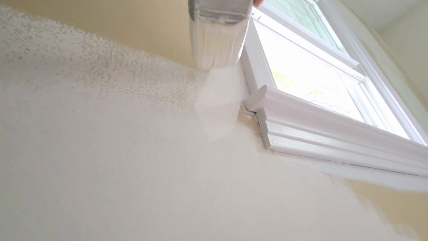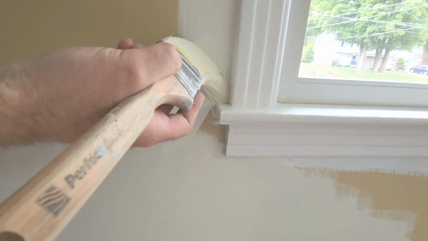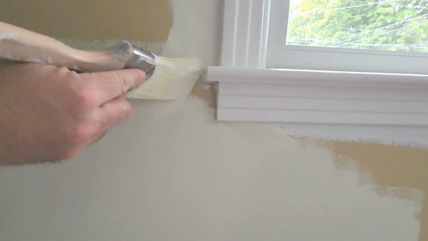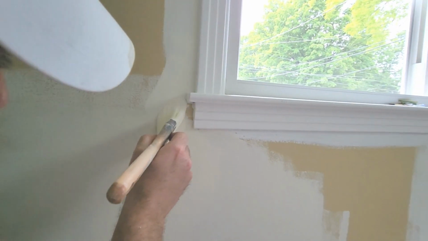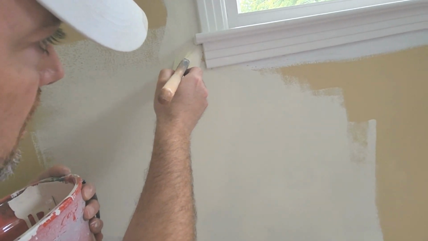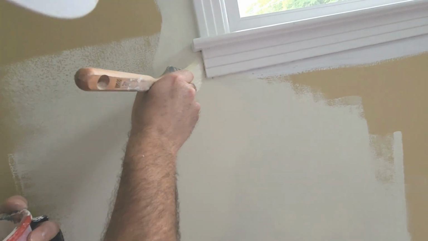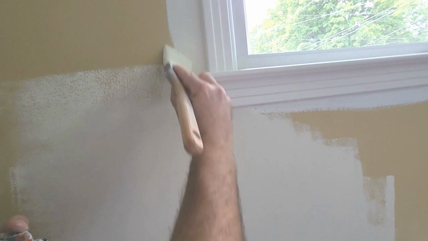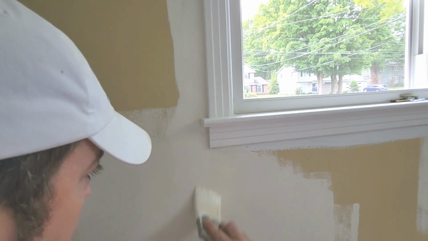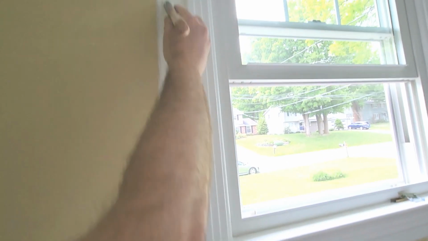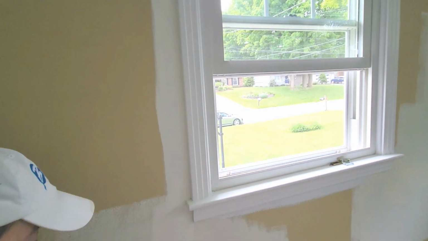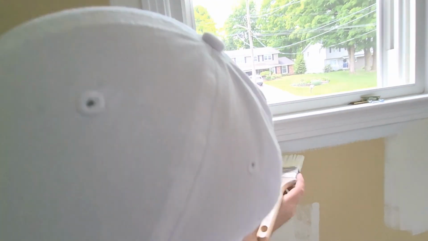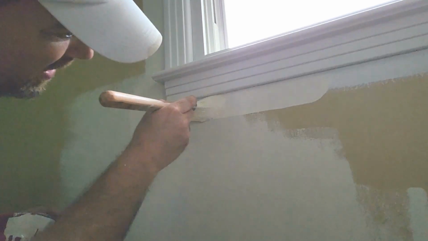Yeah, we're coming down this window casing here, and you can see this little angle tip. How nice, you just use a little bit of pressure and you're able to really manipulate around these little jogs. See how I'm doing? I'm just putting a little bit of pressure, pulling through, pull it down, make sure we're not having any heavy edges or sags. Come back through, and now I'm low, so now I'm just going to cut down and come through here.